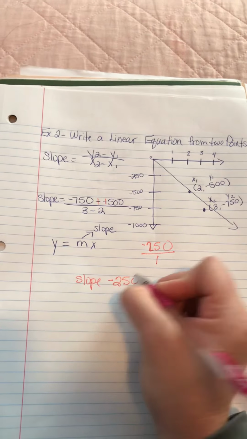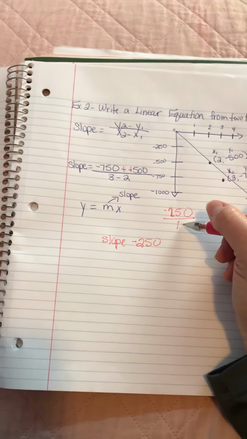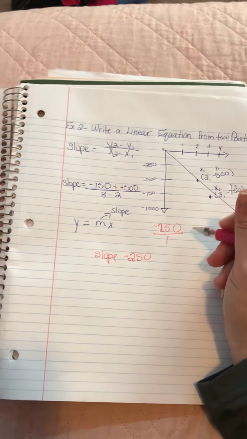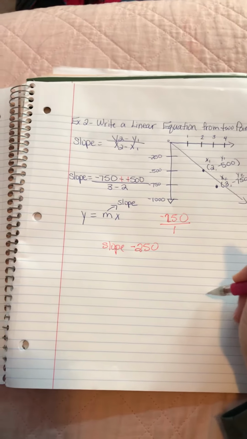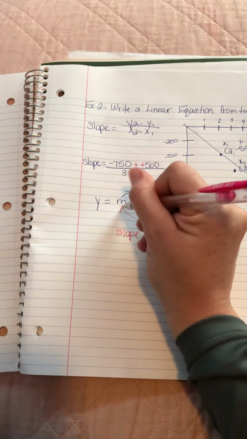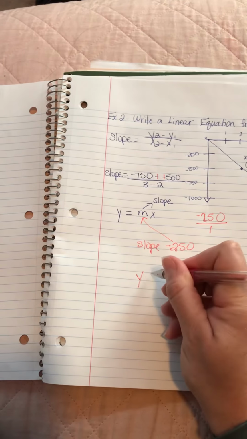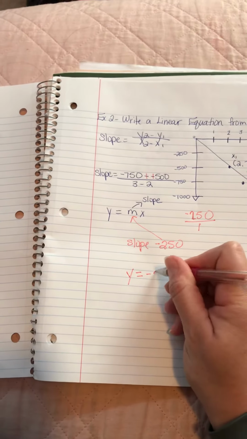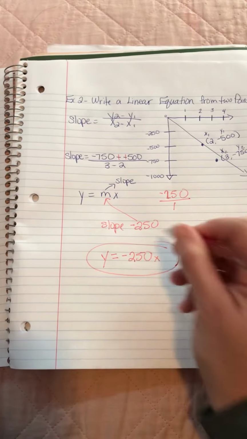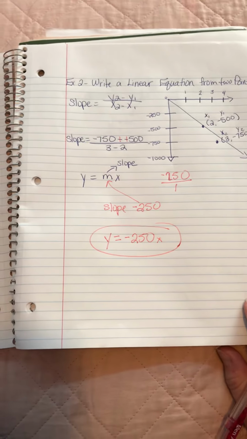negative 250. Remember, you don't always have to have the 1 underneath there, but make sure that when you actually graph it, you were to go down 250 and over 1, okay? So there's our slope. So now I plug my slope into our equation, and I end up with y equals negative 250x, and that is our equation, okay?